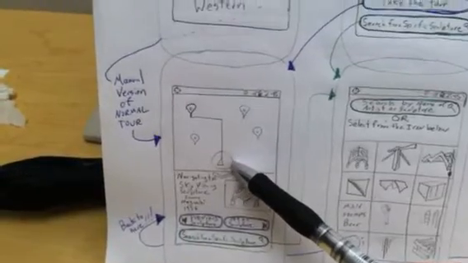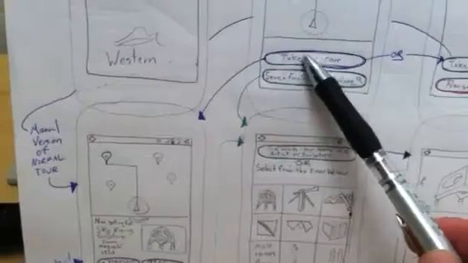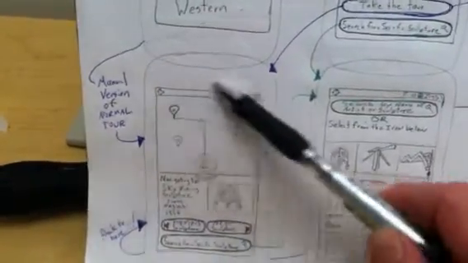The tour is a circuit, and it doesn't matter where you are. As soon as you click take the tour, it finds out what your location is and starts navigating you to the closest one, regardless of where you're at, and you just do a full loop.